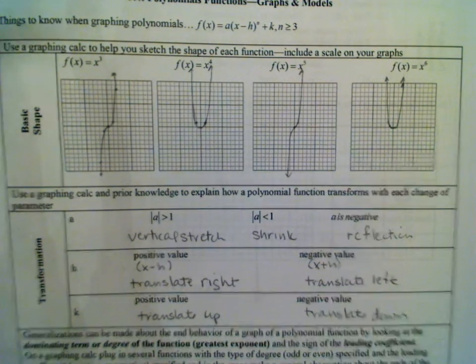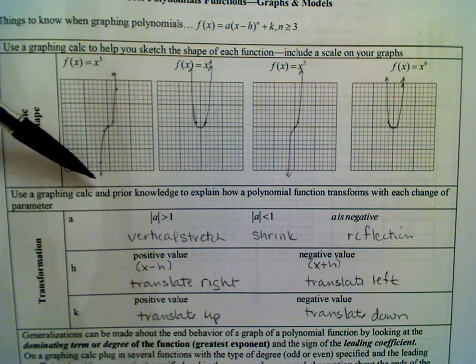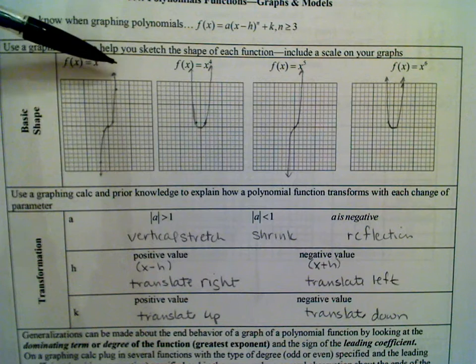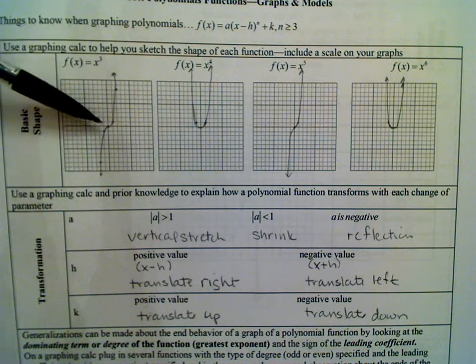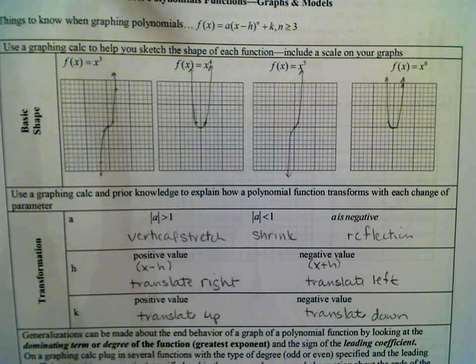For example, if it's a cubic function, in general, it's going to have this S shape. Now, the S can change a little bit depending on the other parts of the function, but overall, this is going to have more of an S shape, whereas x to the fourth is going to have more of a U shape. And you can graph these on Desmos too if you need a better picture.